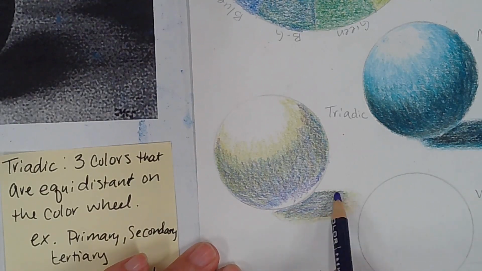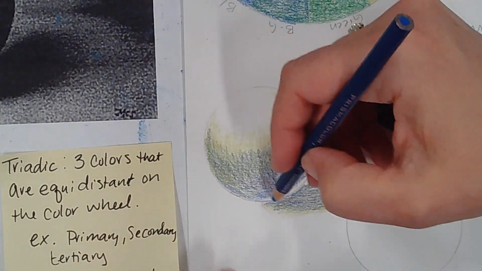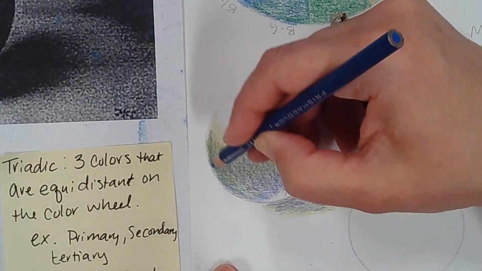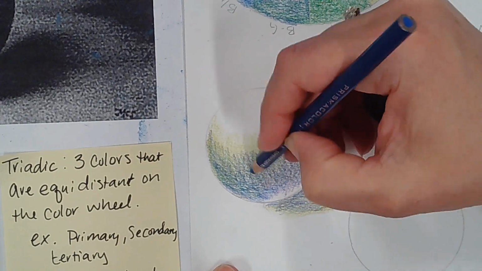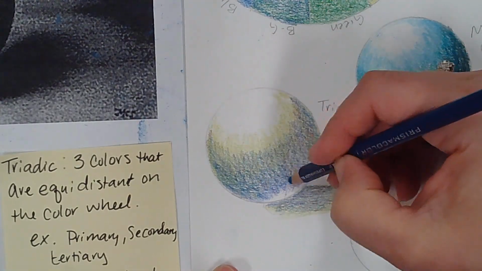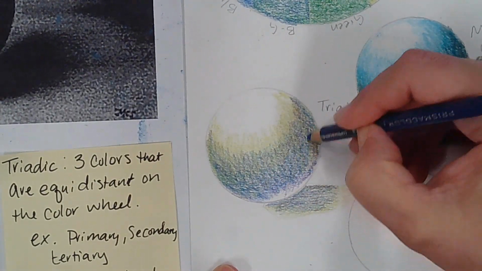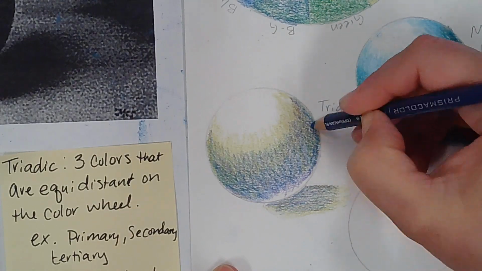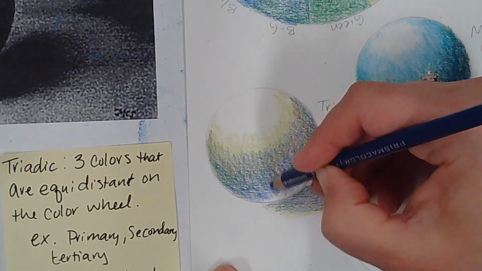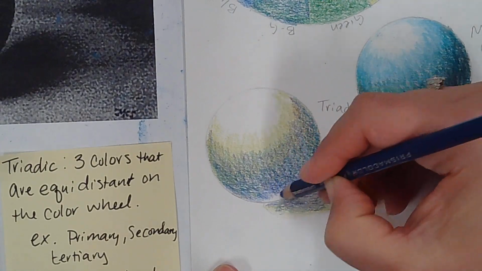So now I've got it fairly blue-violet-y. I'm going to add some more blue because I don't feel like it's quite dark enough. In there. Oh yeah, that's looking nice, and blue-violet-y.